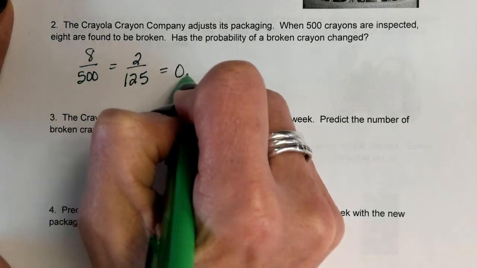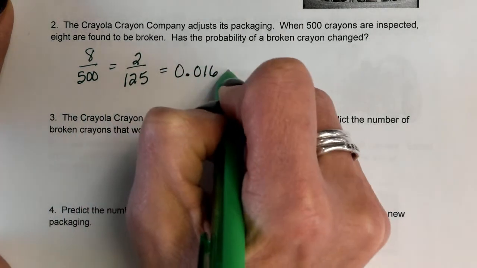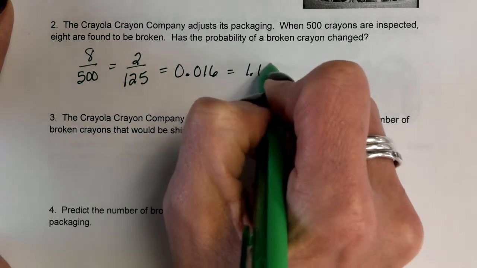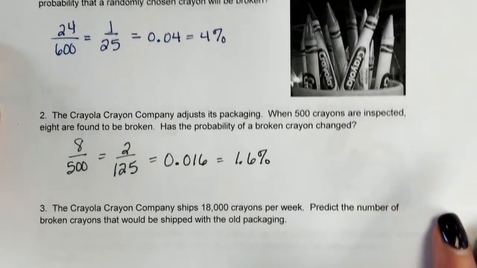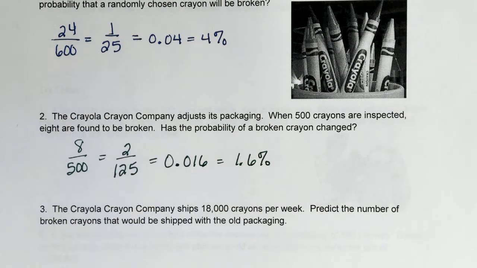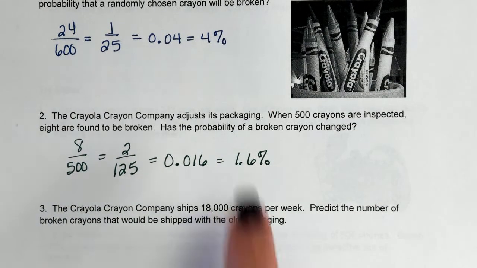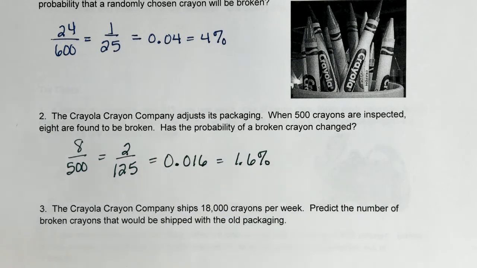As a decimal, 0.016, and that's about 1.6%. So yes, we've gone from 4% to 1.6%. And realize that maximizes their profit, so now they are able to sell more crayons for money.